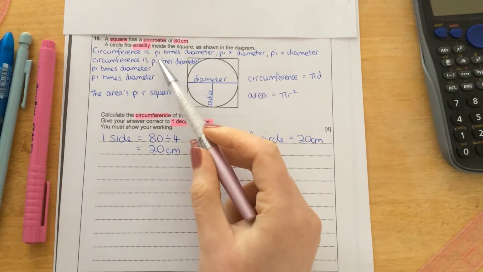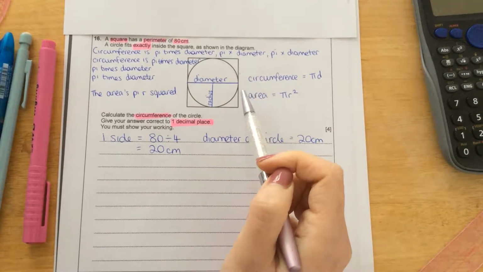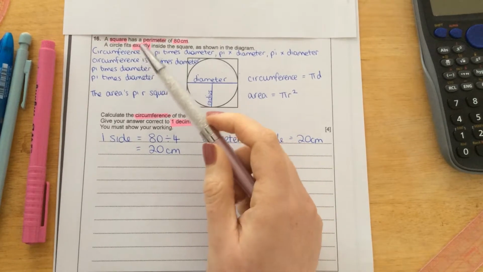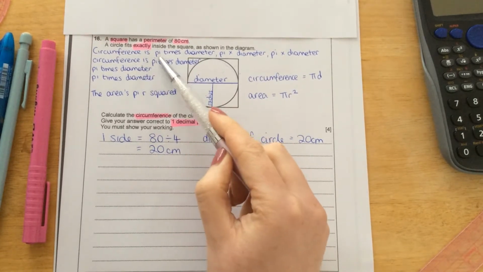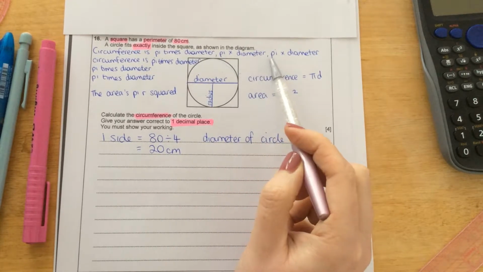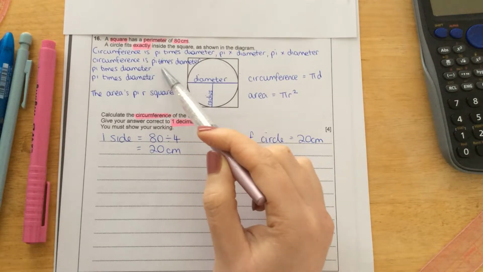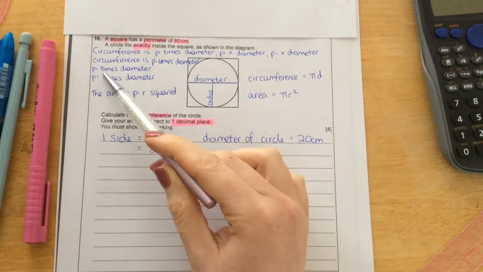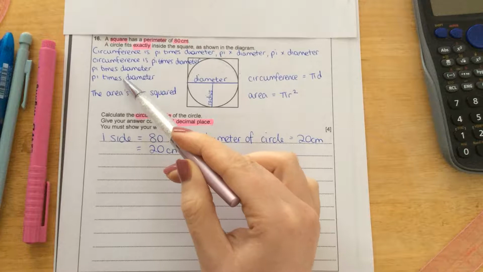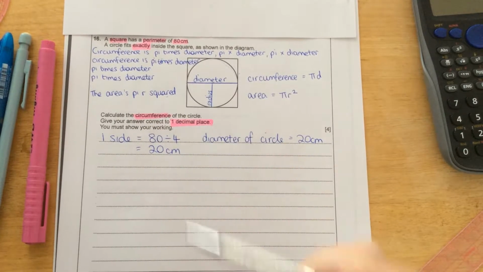There's a little song to remember how to calculate the circumference and actually area of a circle as well. It goes like this. Circumference is pi times diameter, pi times diameter, and the area is pi r squared.